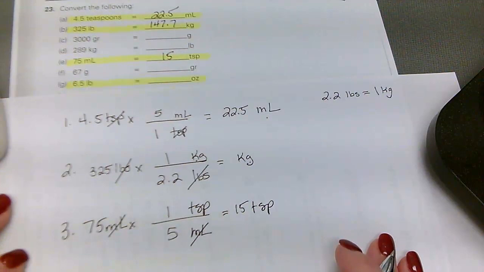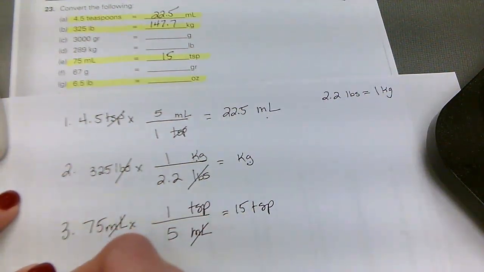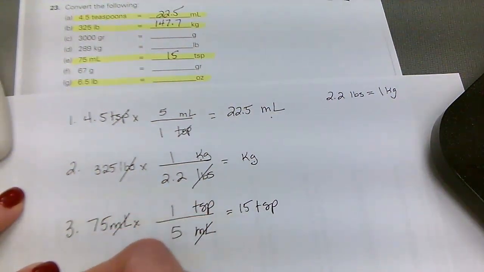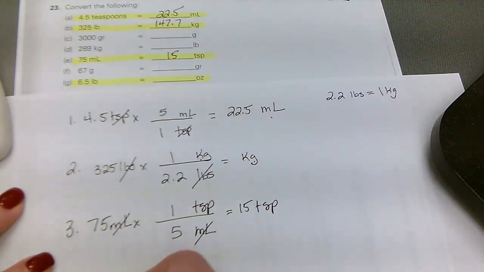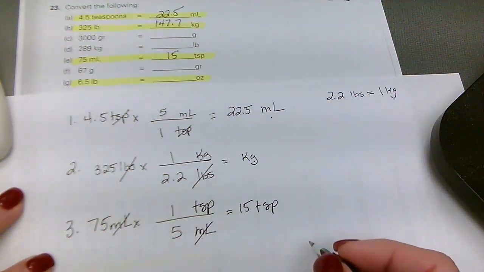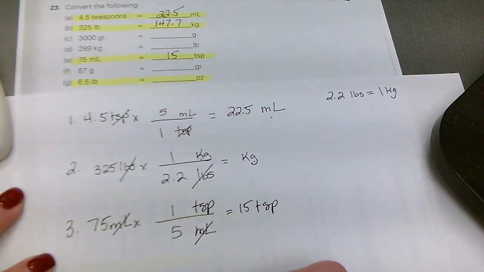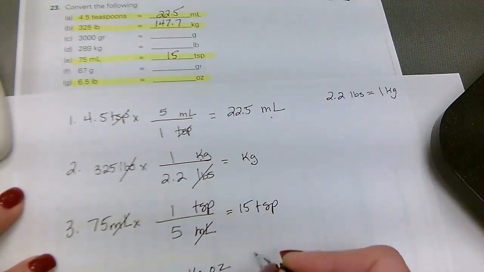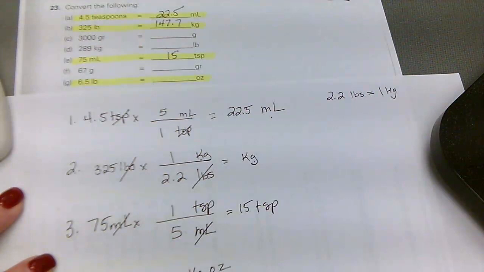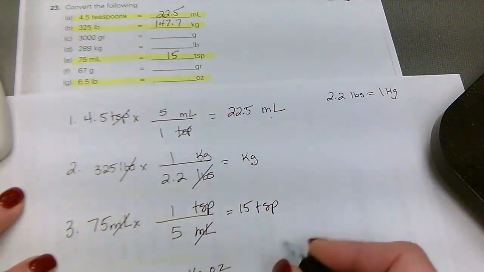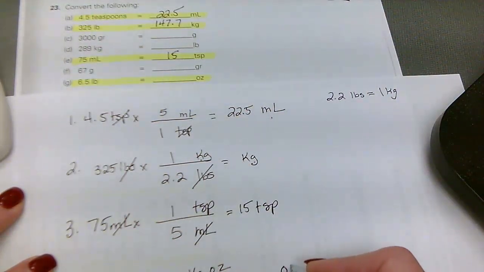We're going to go to pounds to ounces. So we might have to move a couple on this. 6.5 pounds, and there are 16 ounces in 1 pound. Okay, that's the conversion, and we are going to ounces.